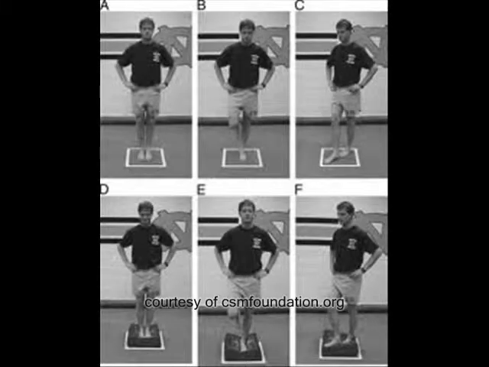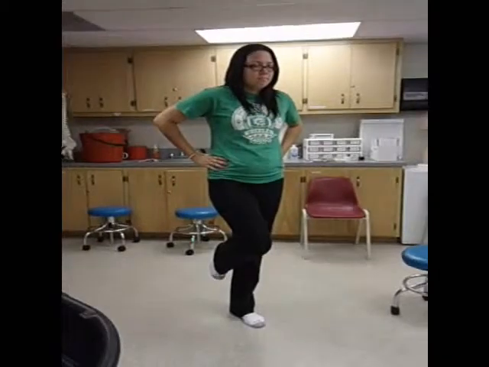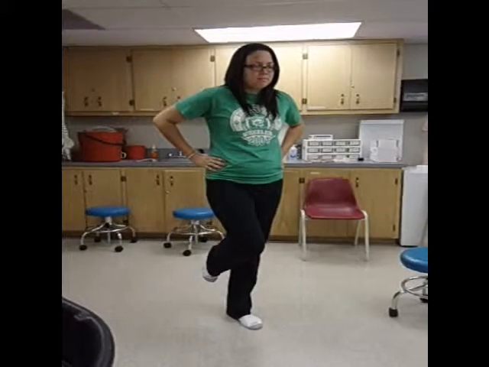Balance is also assessed by using a modified version of the balance error scoring system, also known as BESS. The athlete is asked to maintain their balance in 3 different positions while keeping their eyes closed and hands on their iliac crests. The positions are standing with both feet together, standing on their non-dominant leg only, and standing tandem with their non-dominant leg in the back. The athlete's non-dominant leg is the opposite leg than the one they would normally use to kick a ball.